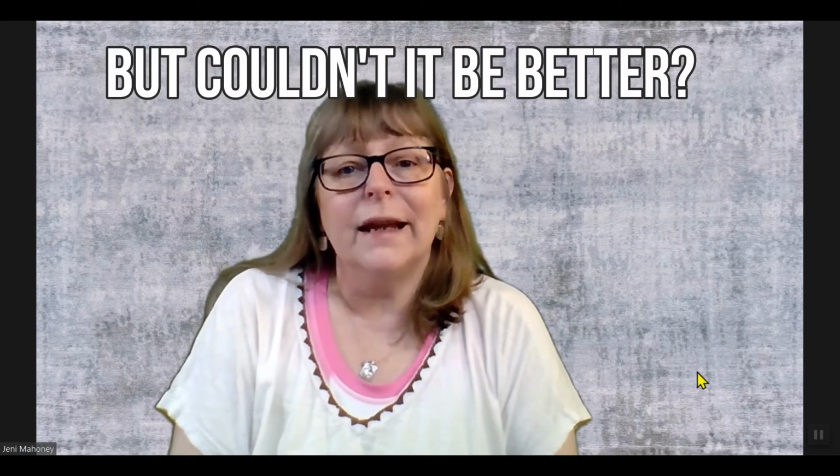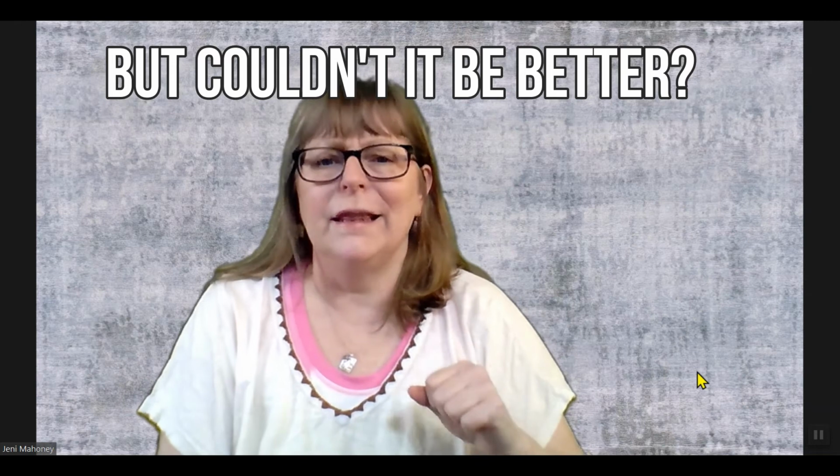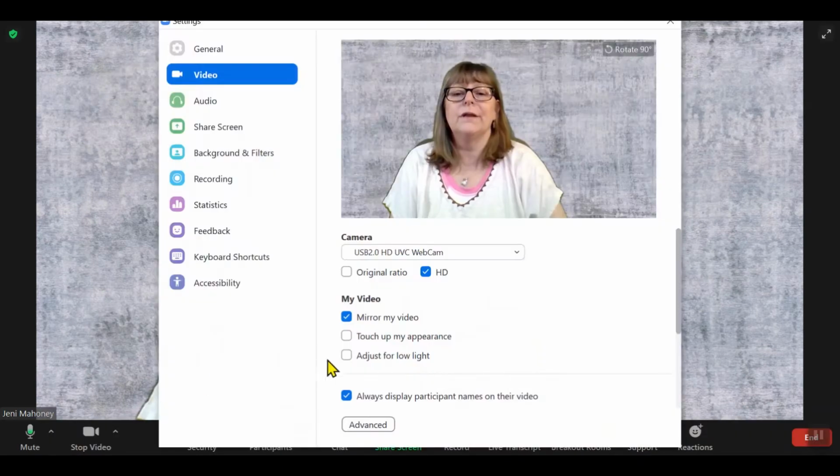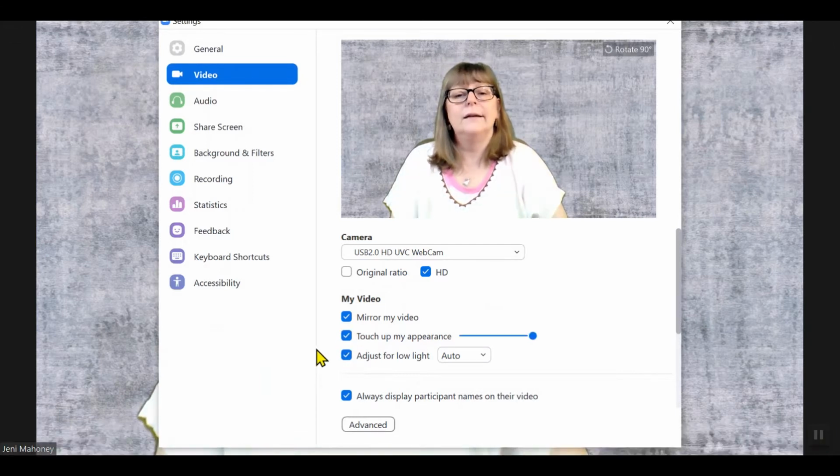There are a couple things I can do without changing anything around in the room, so let's look at those. And make sure that I've clicked on the box that says Adjust for Low Light, and touch up my appearance, which is a little slider there. Yeah, I think that's helped a lot. There's a few more things I can do that don't involve changing my entire room around.